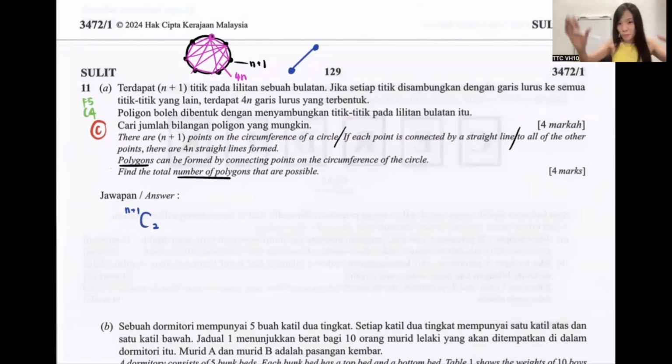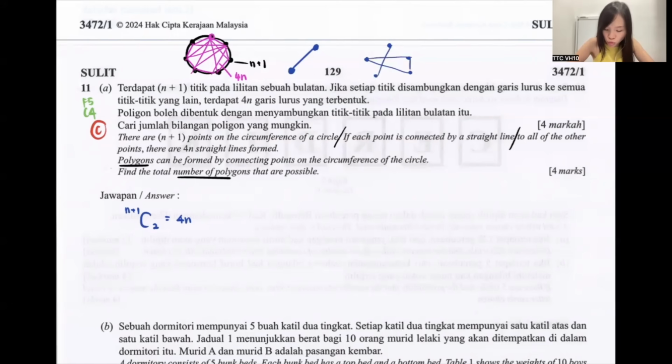So if n plus 1 points, and I simply choose 2 out, what will I equal? 4n. Why do I equal 4n? Because of n plus 1 points, if I form a straight line, I just need 2 points. Still got a lot, 2, right there. Isn't it? I will have a lot of straight lines there. And how many straight lines in total do I get? 4n. So 4n is the result. Understand or not? Same like the friendship thing, okay?